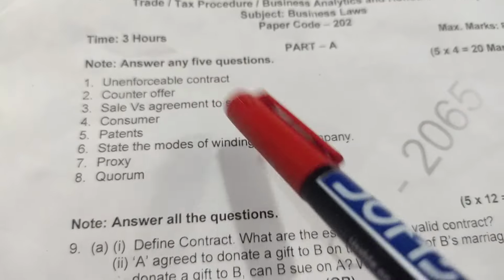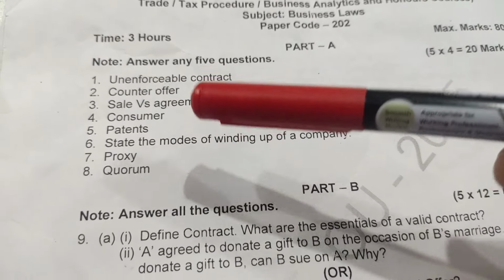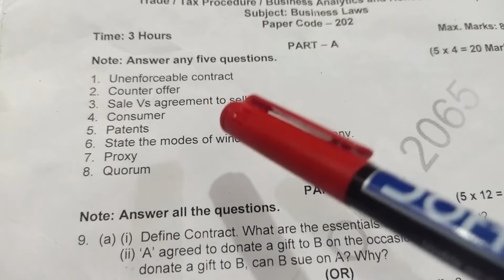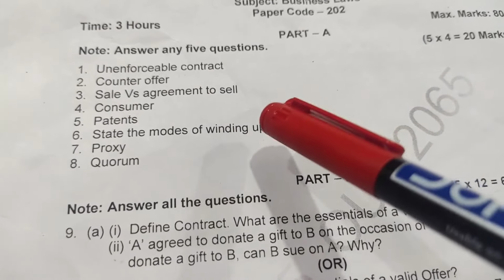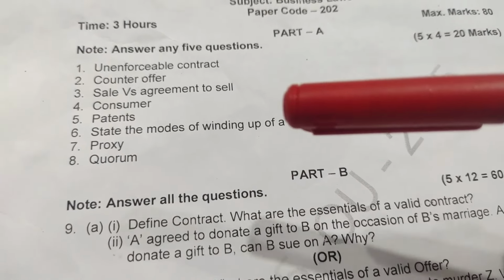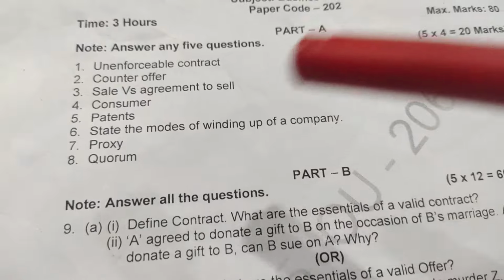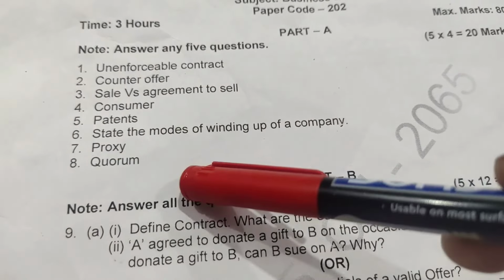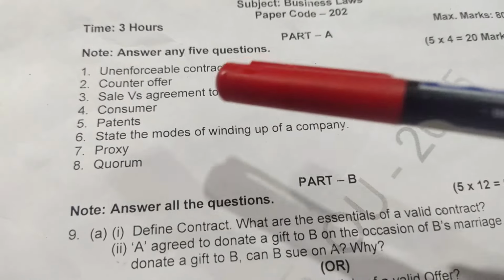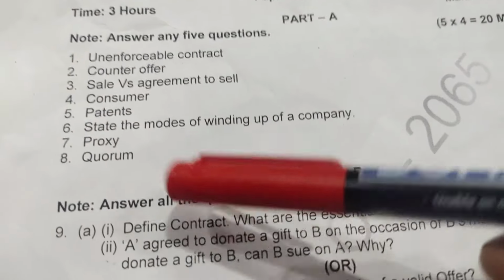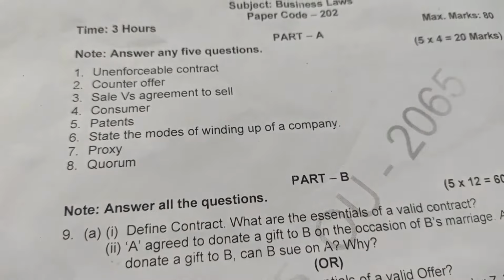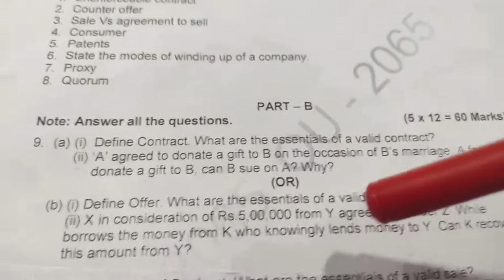Okay, now offer is there, or sale is there, consumer is there, patent is there, quorum, proxy, whatever these are, just don't go for learning everything. If you are not so into studies, or you don't want to study all the answers, or you have some problems in studying, then don't worry, just study the meaning, just learn the meaning. Learn the meaning of the words, of the main points, so that you can write it in your own words. So this was the pro tip for your short answers, and the same goes for your long answers as well.